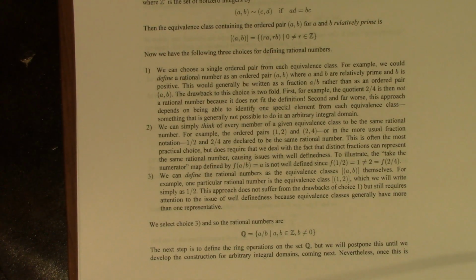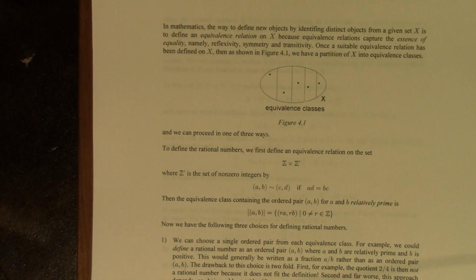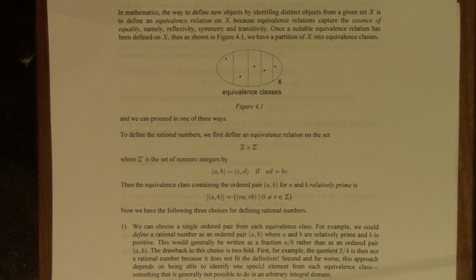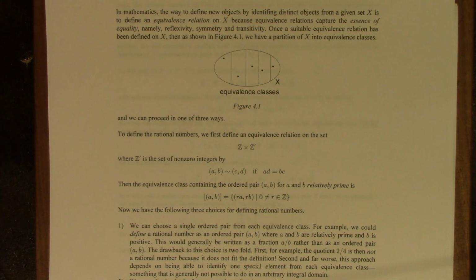In mathematics in general, the way to define new objects, such as rational numbers, by identifying distinct objects, such as these fractions, from a given set X, is to define an equivalence relation on X. Because equivalence relations capture the essence of equality, in particular, reflexivity, symmetry, and transitivity.